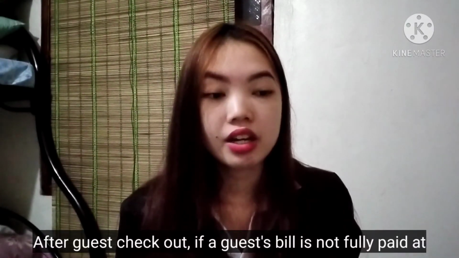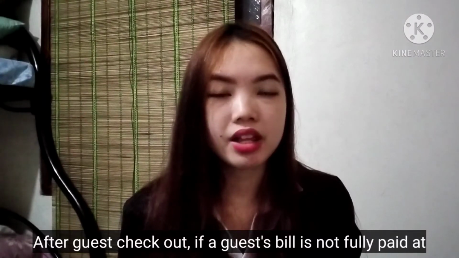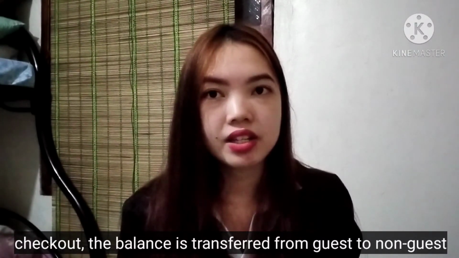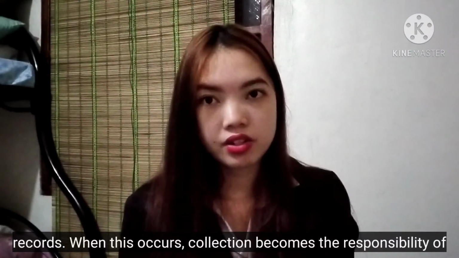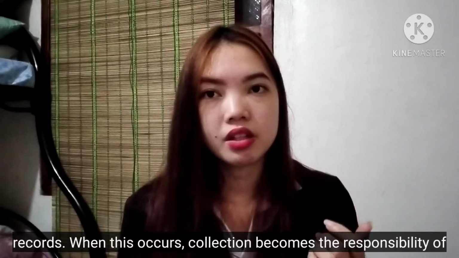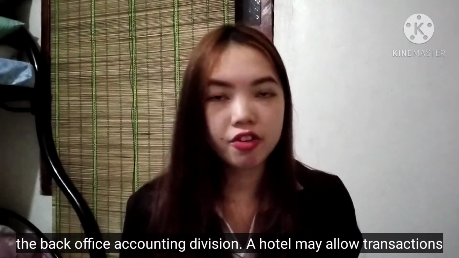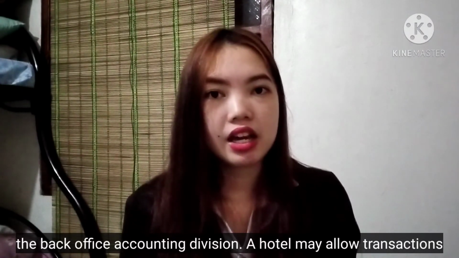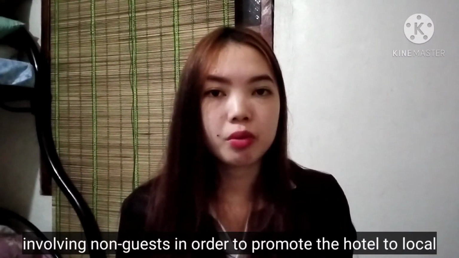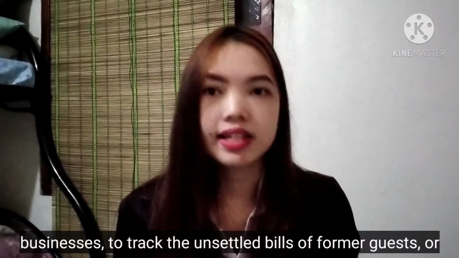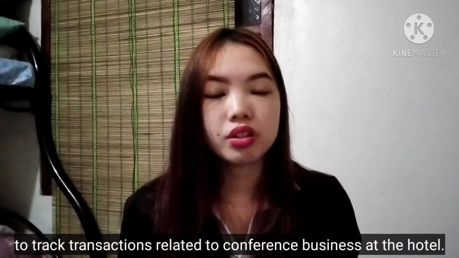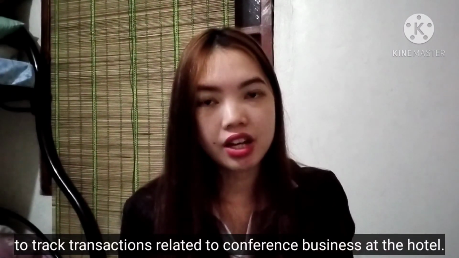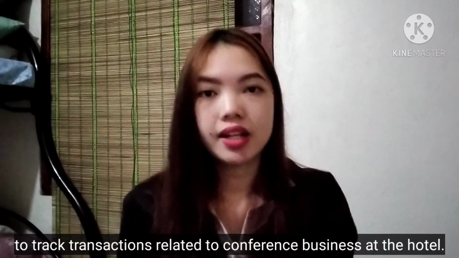After guest checkout, if a guest bill is not fully paid at checkout, the balance is transferred from guest to non-guest records. When this occurs, collection becomes the responsibility of the back office accounting system. A hotel may allow transactions involving non-guests in order to promote the hotel to local businesses, to track the unsettled bills of former guests, or to track transactions related to conference business at the hotel.